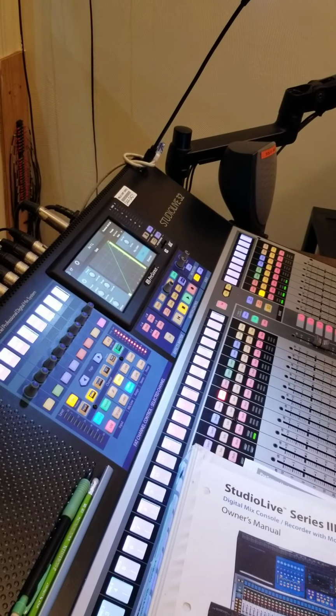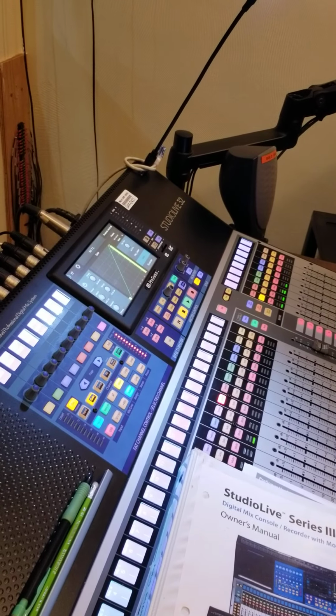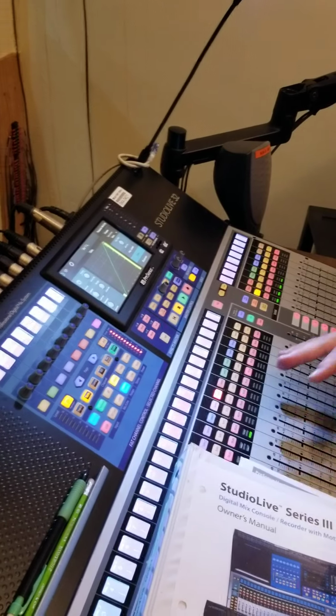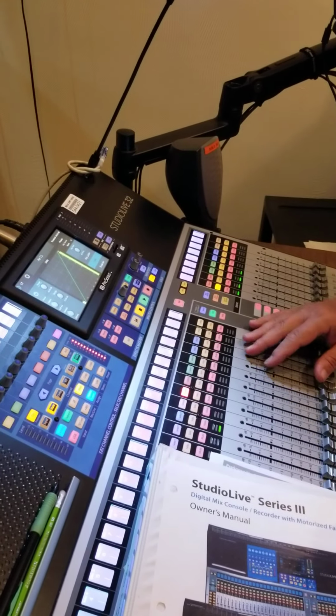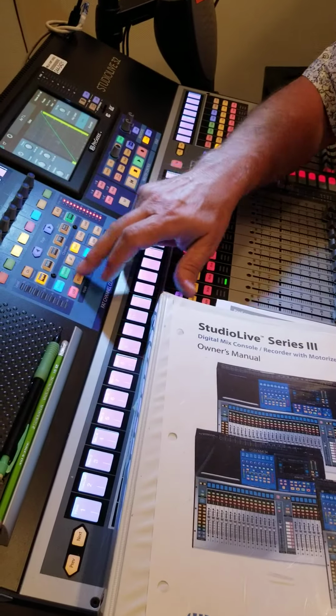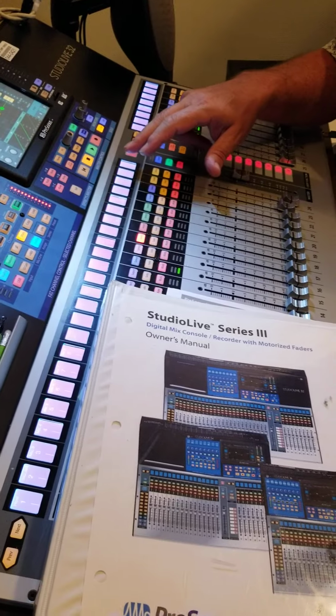There's a million other things this will do. We don't do them all. We do very little. This is kind of set up for a full band in a bar. Mainly what it's designed to do. So we don't do everything that it's supposed to do. So it just doesn't apply.